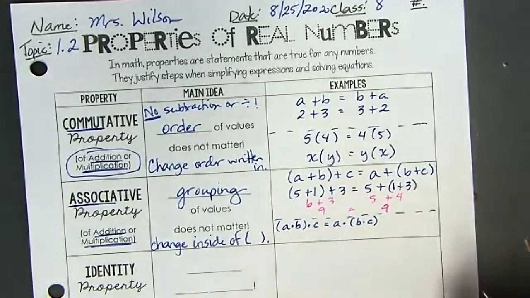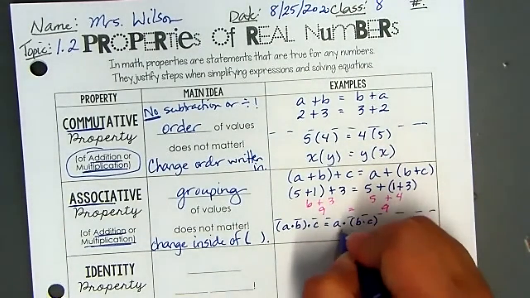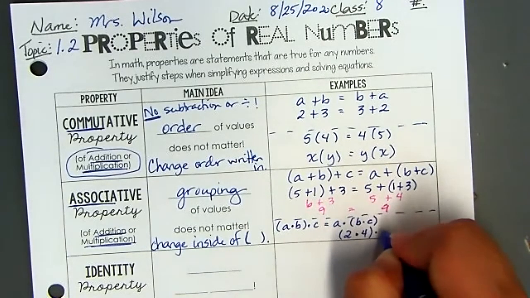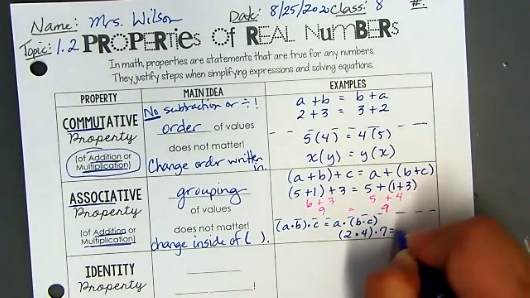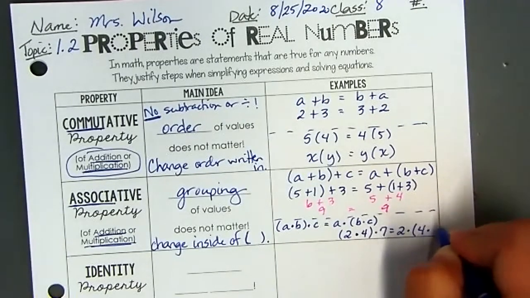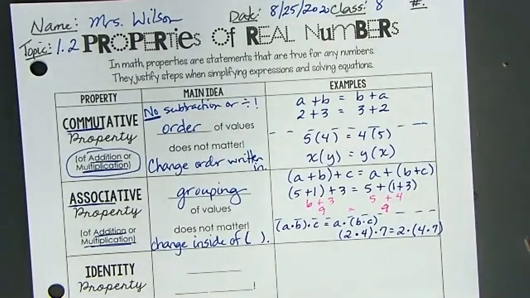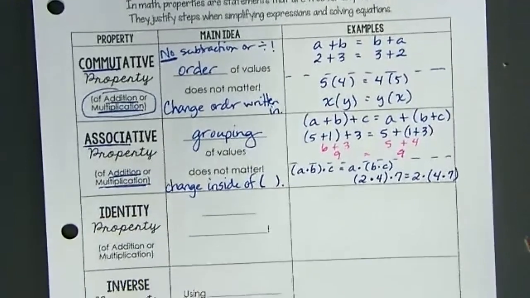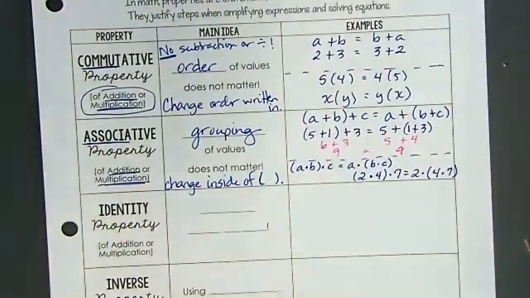That's with the variables. When it's numbers, we would have 2 times 4 times 7 equals 2 times in the parentheses 4 times 7. Remember, you can pause these as you go to make sure that you keep up with the writing. That's what's nice about having the video.